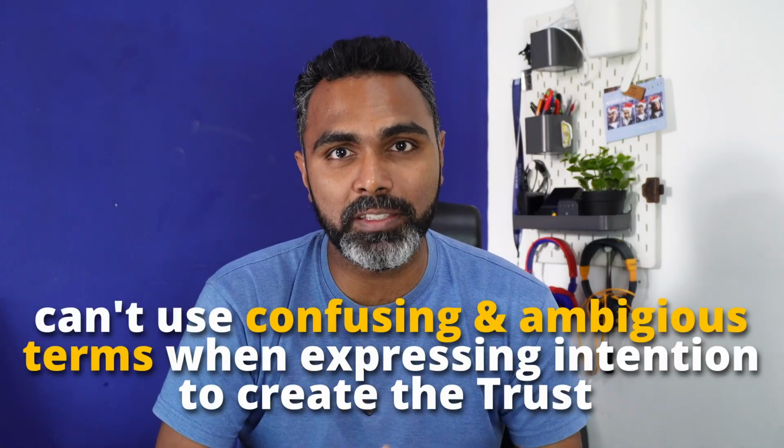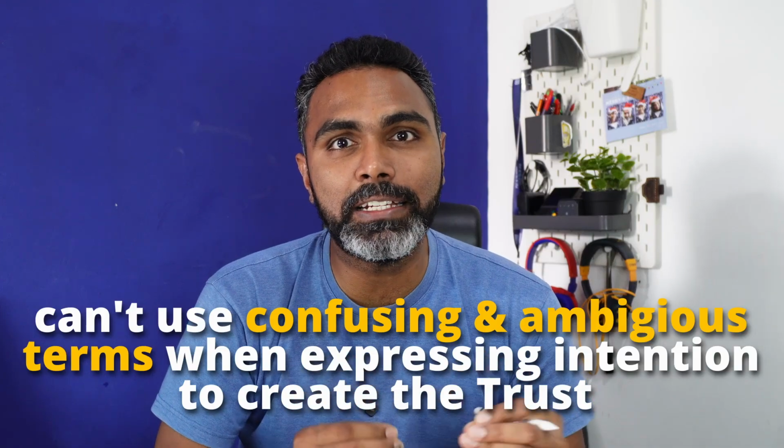Certainty of intention simply means that the settlor must have a very clear intention to create the trust, and that intention must be very clearly expressed when creating the trust. That means he can't use confusing and ambiguous terms when expressing his intention to create the trust. In law, we call these precatory words. You can't use precatory words when creating a trust.